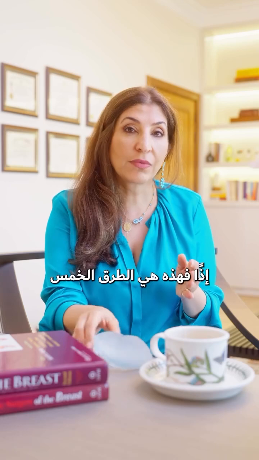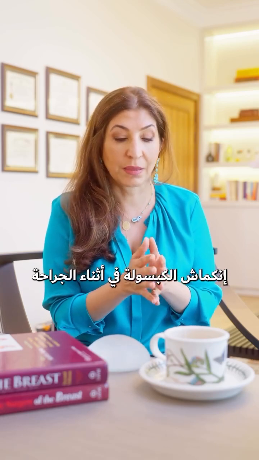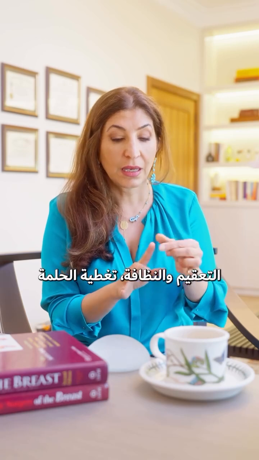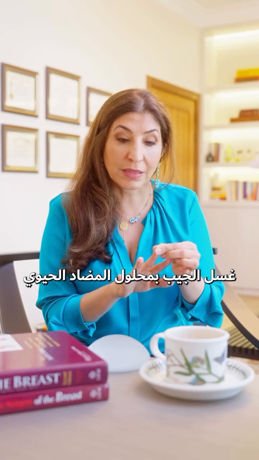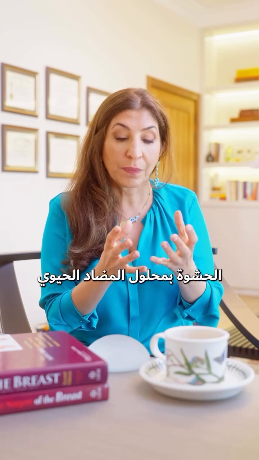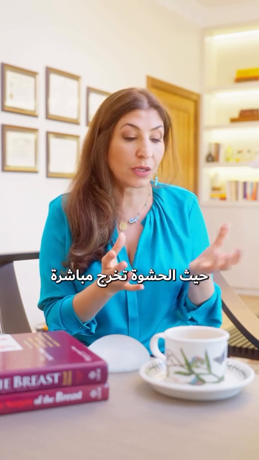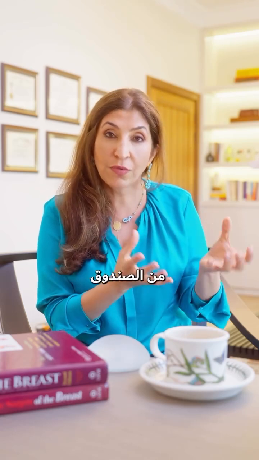So these are the 5 ways that one can prevent capsular contractures at the time of surgery: sterility, covering the nipple, washing the pocket with antibiotic solution, irrigating or coating the implant with antibiotic solution before opening the box, and finally a no-touch technique where the implant goes directly from the box into the funnel and into the pocket.